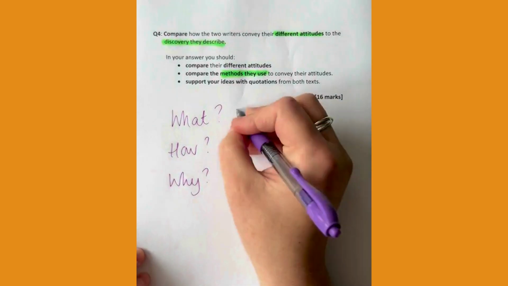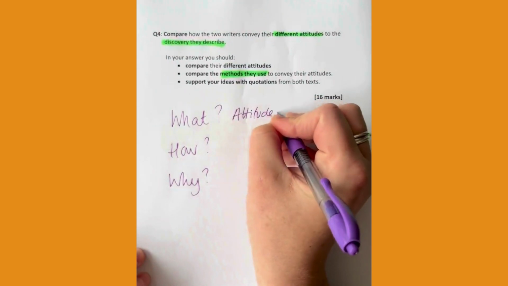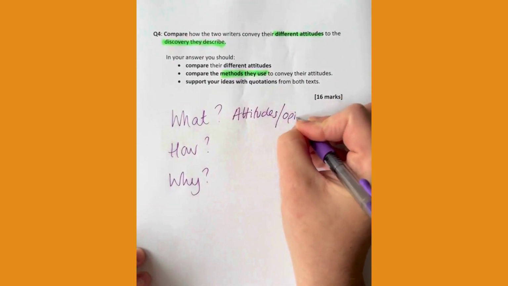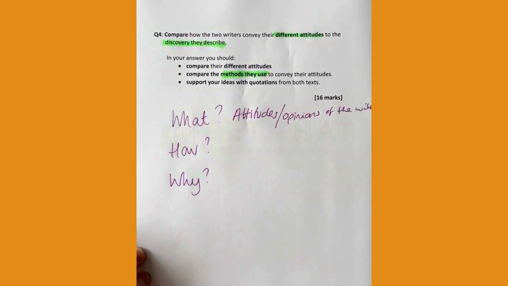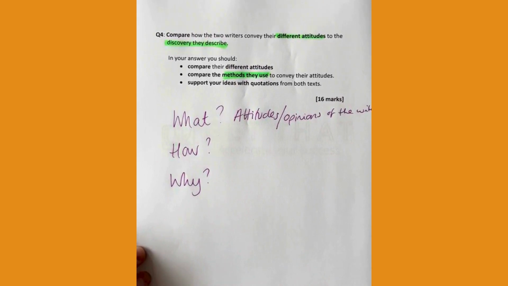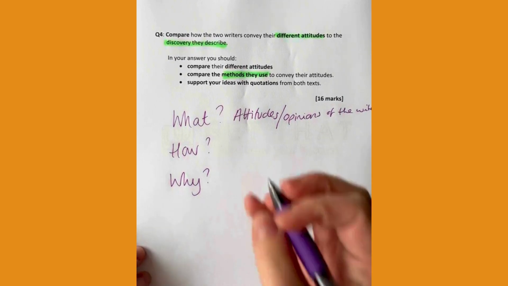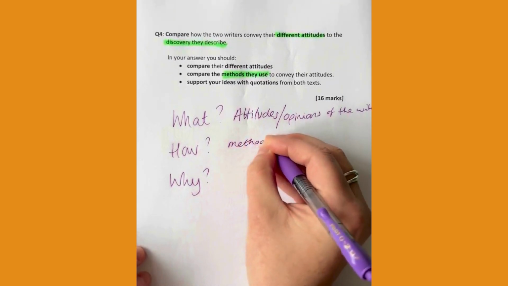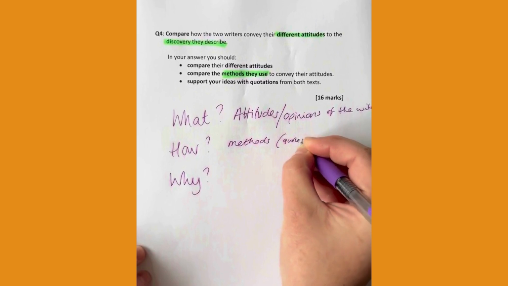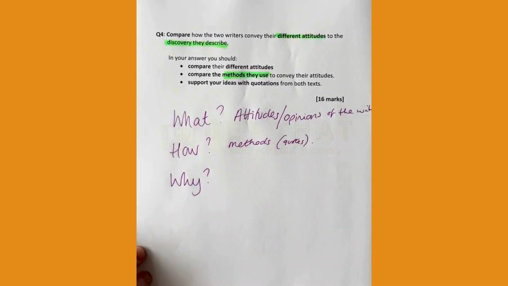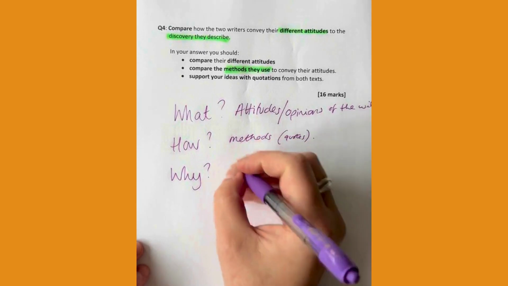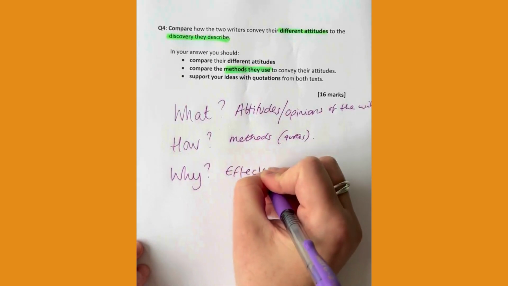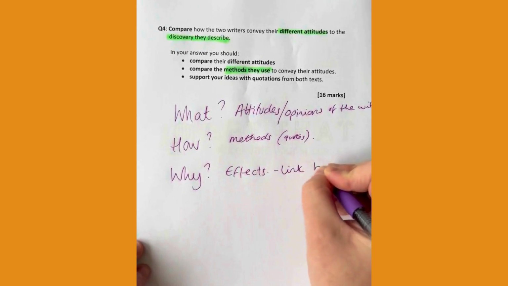Now the what is the attitudes or the opinion of the writer. So what they believe, what they feel, what they think, what they're experiencing, what they're imagining. The how, this is the methods. Obviously we use quotations as well, but these are the methods they are using. How are they showing us their attitude? How are they showing us how they feel? And then the why, this is the effects. And we link these back to the attitude.